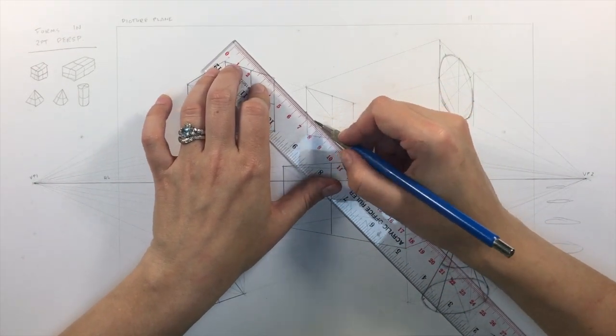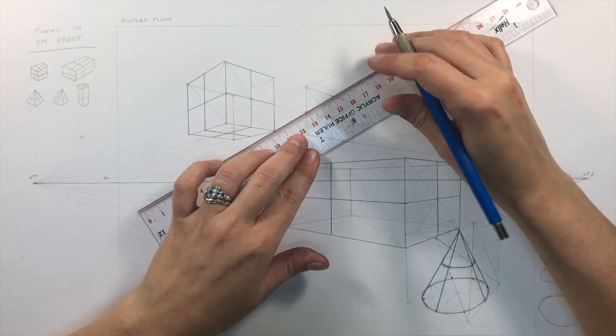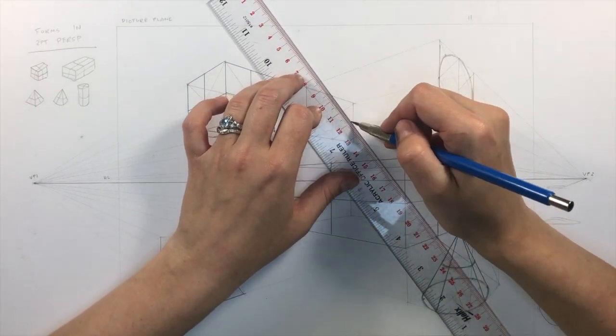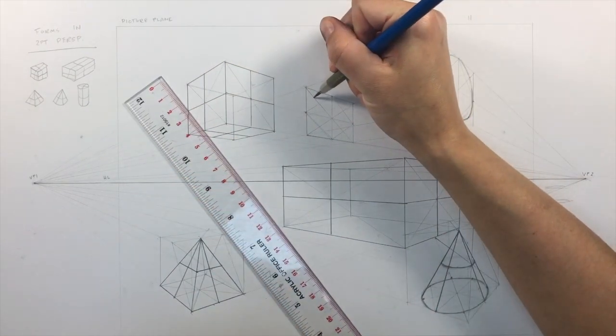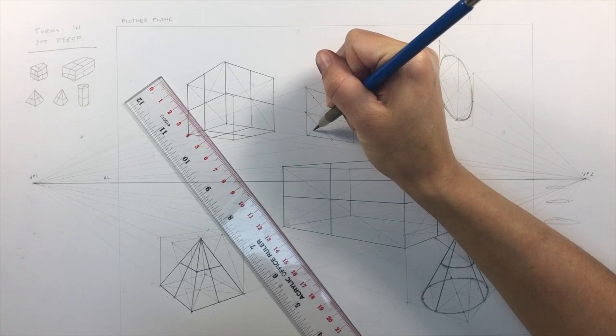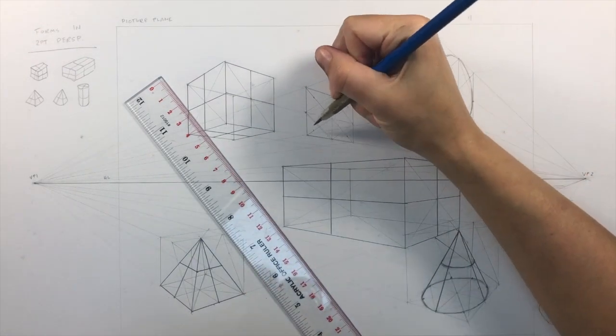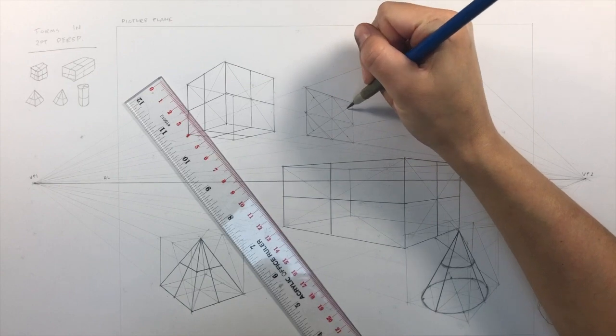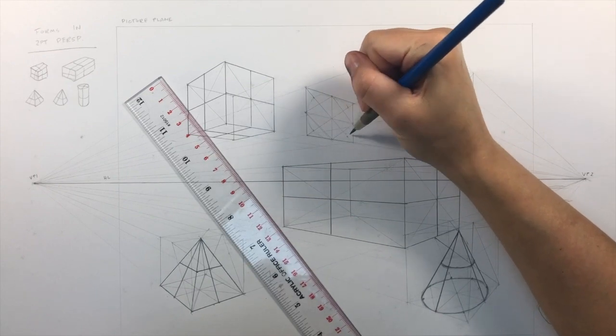Oops. And you can just say roughly between the center of those points there. And now you have your 8 points. Connect the dots.